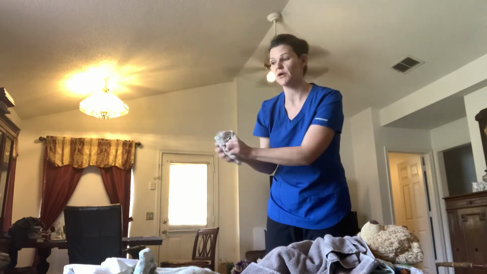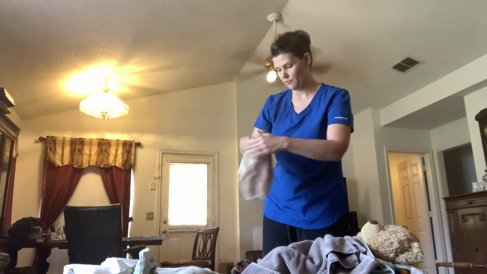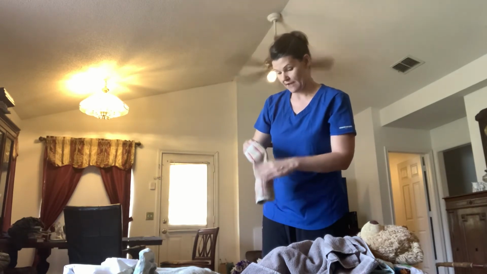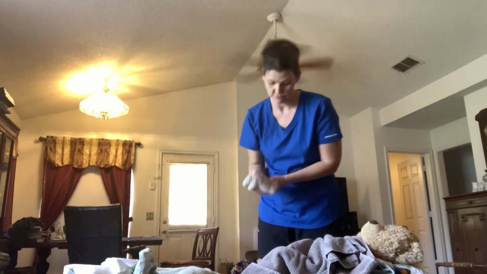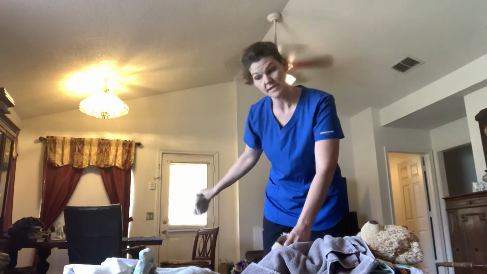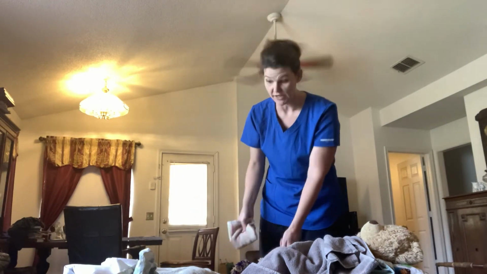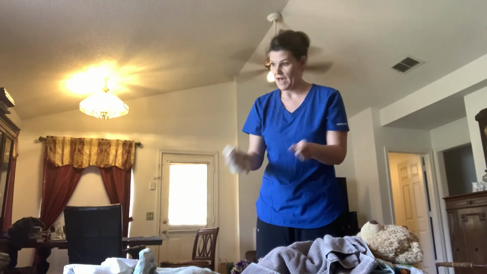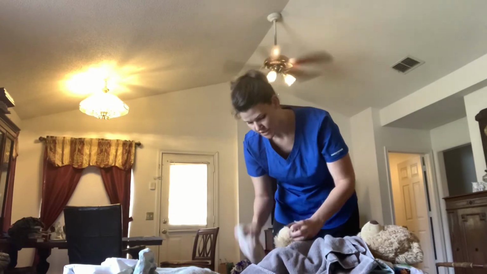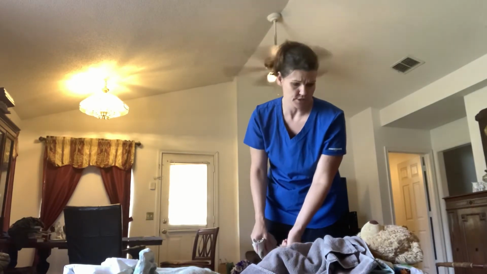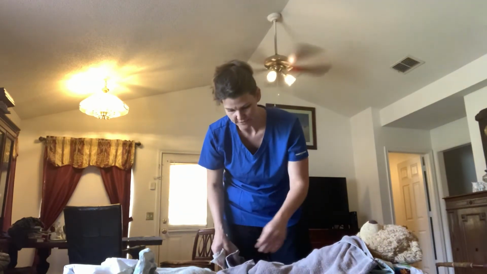And between each body part, I am rinsing my rag and putting soap on it. And then after that, I'm wiping the soap off again with a clean rag. I'm making sure my temperature is okay in the water basin. If it's not, I take it to the bathroom and refill it because nobody wants a cold bath. So anyways, washing, getting his feet in between the toes, still checking his skin, drying that off.